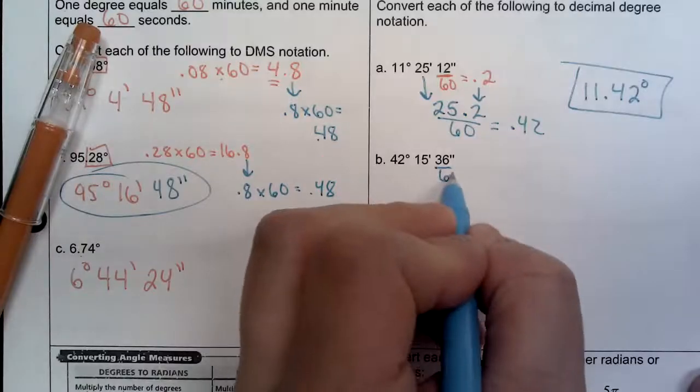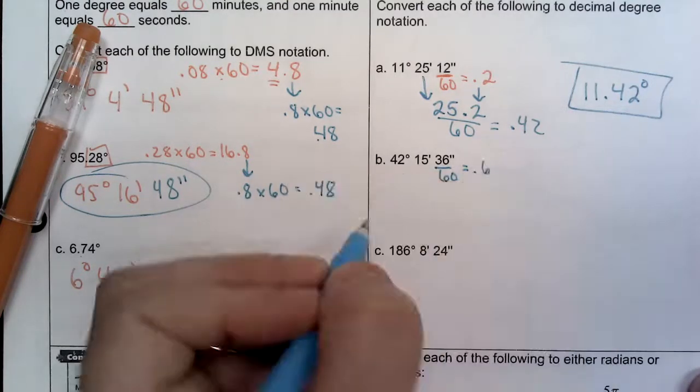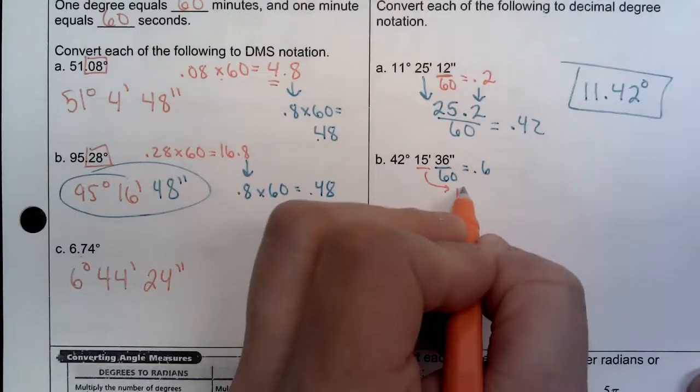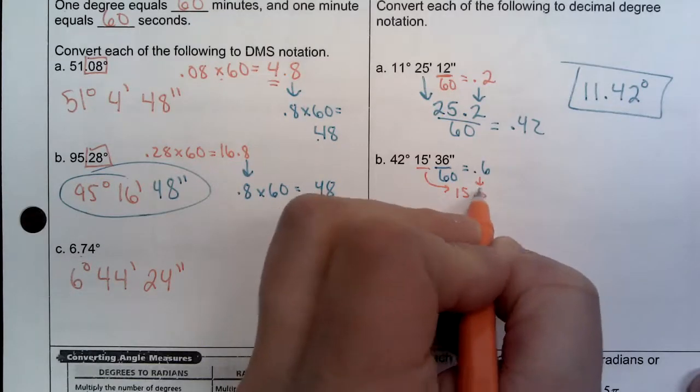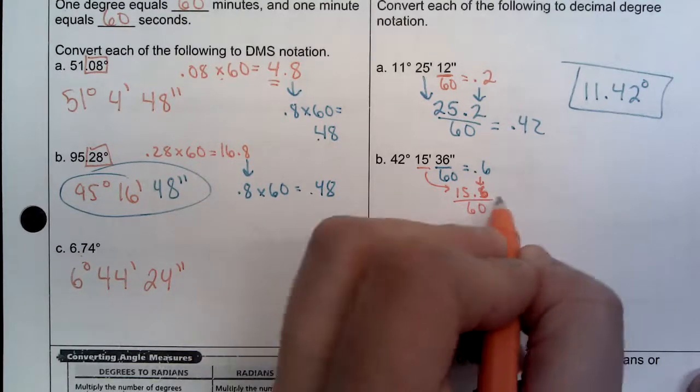So we're going to do the same thing for this next one. We're going to take 36 and divide it by 60. There we get 0.6. So we bring the 15 down. That 0.6, that's not a 6, that was a 5. And then we're going to divide that by 60.